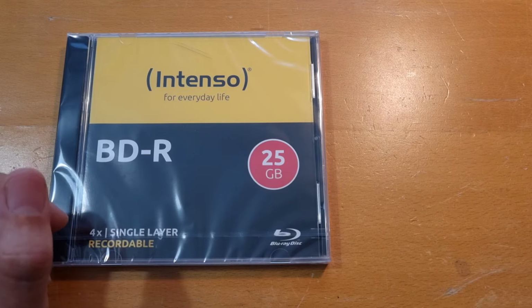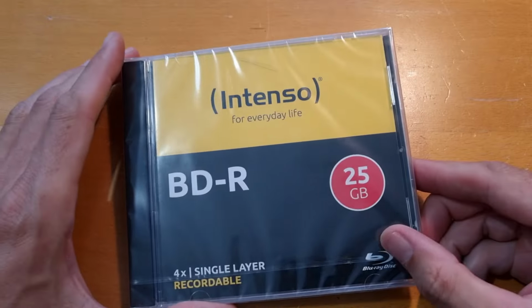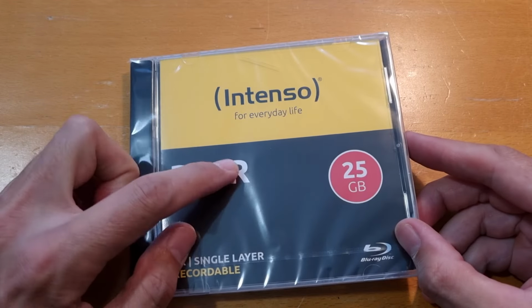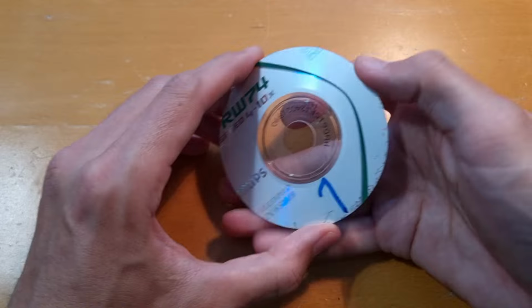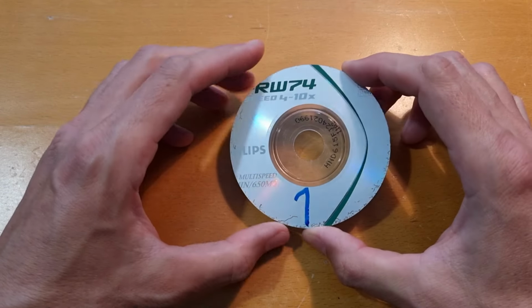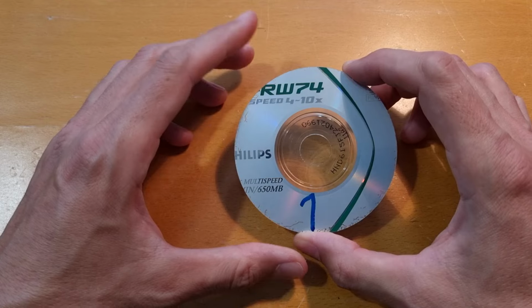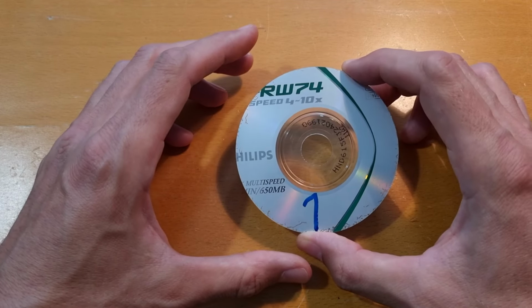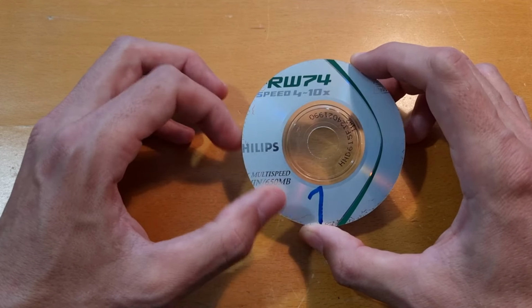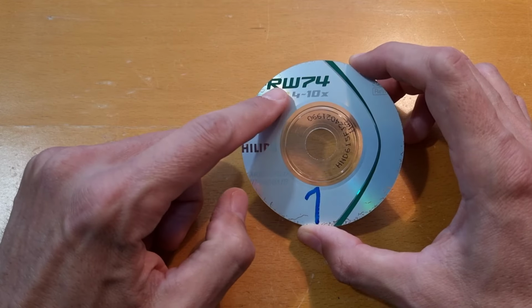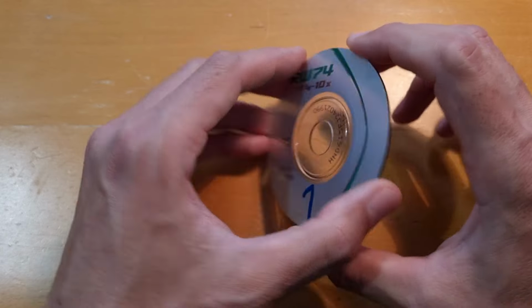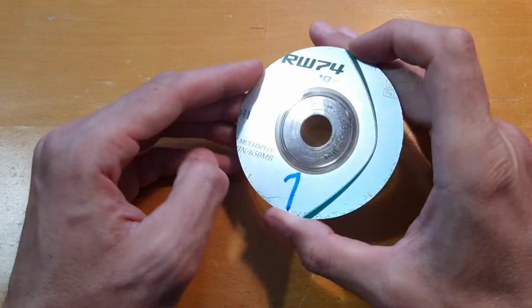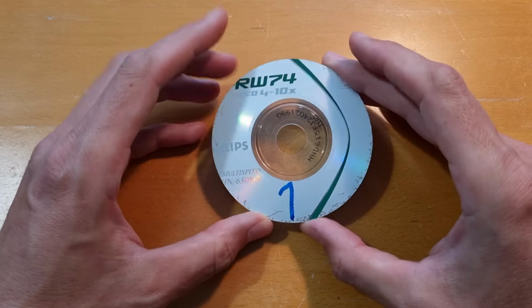So actually that's what I did. I cut a regular 12 centimeter CD down to 8 centimeter format. That's what I did 20 years ago already, like with this one here. So this was originally a 12 centimeter CD, and I cut it down to 8 centimeter. And yeah, this was a rewritable CD. That's why I did it, because then I could simply erase it and use it again. And this works surprisingly well.